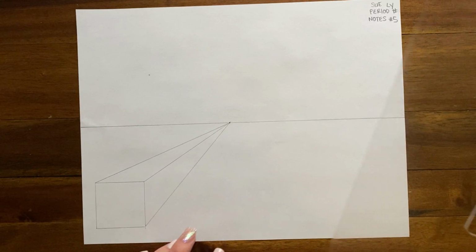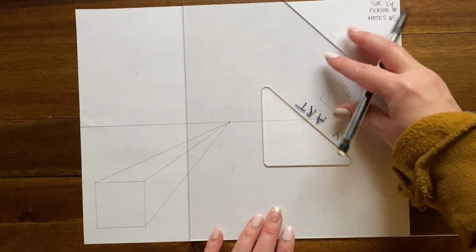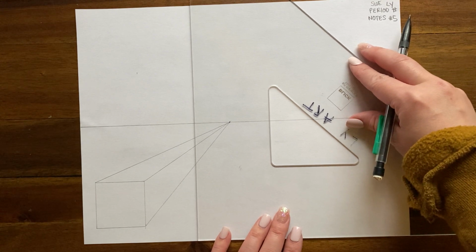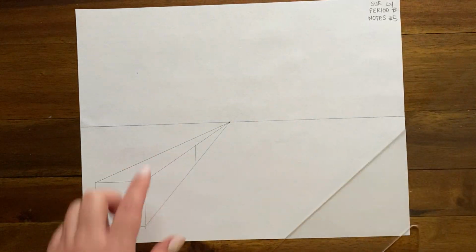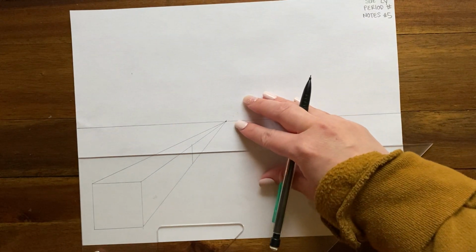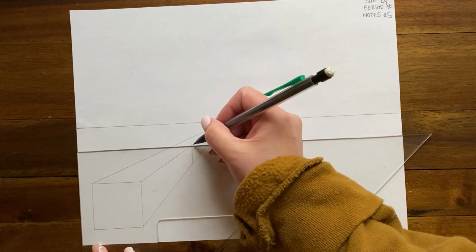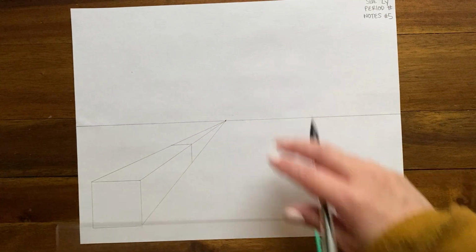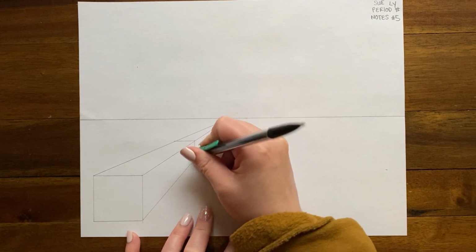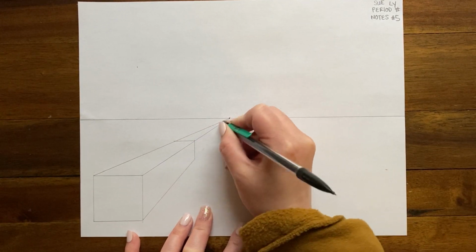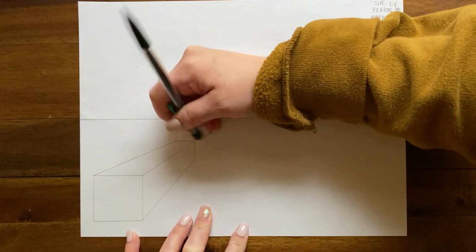So to cut off my box on this side, I want a vertical line, so I want a vertical cut. So make sure you line up your triangle with the edge of your paper. And then I want a horizontal cut on the other side. So again, line up your triangle with the edge of your paper. If your lines look crooked, it's because you did not line up your triangle with the edge of your paper. Now we're going to go ahead and erase our excess lines. Again, try to draw as light as possible, especially for this activity.